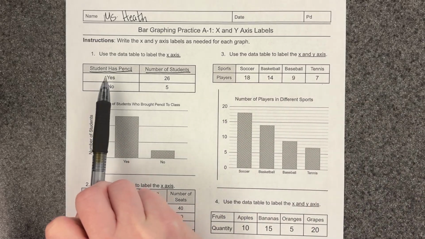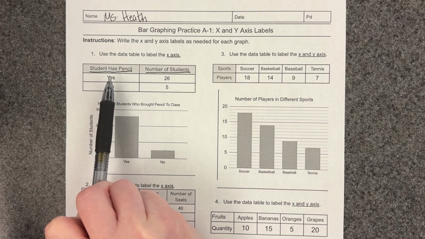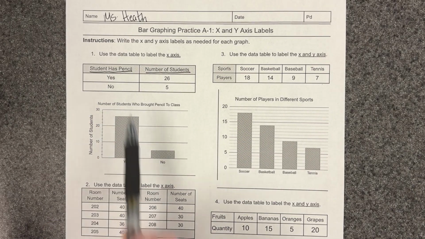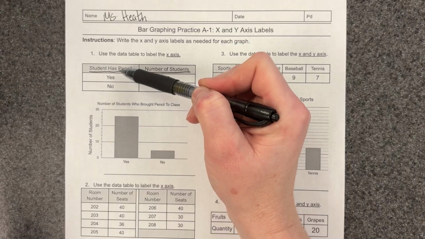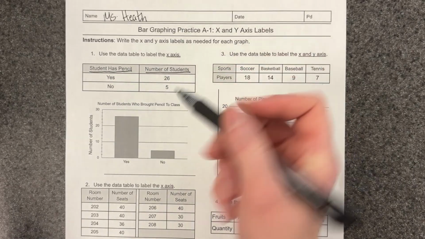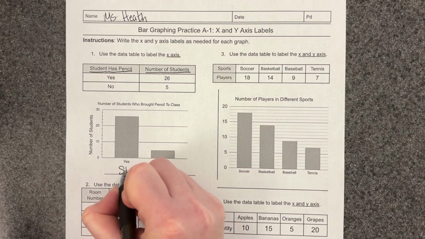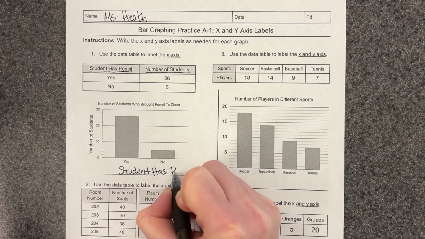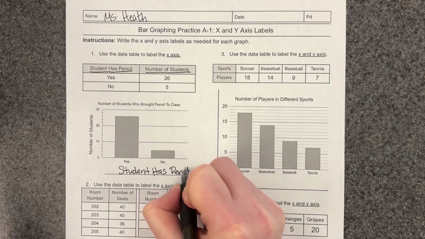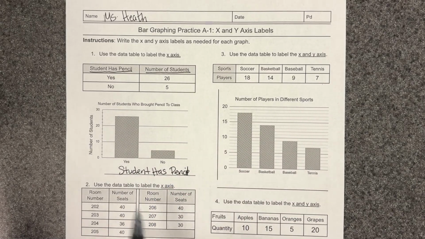Now, since we chose to ask the students if they had a pencil, that makes this our independent variable, the variable we chose. On a basic graph, the independent variable will go on the x-axis. And we see here, there's a yes and a no on the x-axis scale, and that makes sense, yes, no, because that's listed under if the student has a pencil or not. So we're going to use those words, student has pencil, and it makes sense to be with the yes or the no.